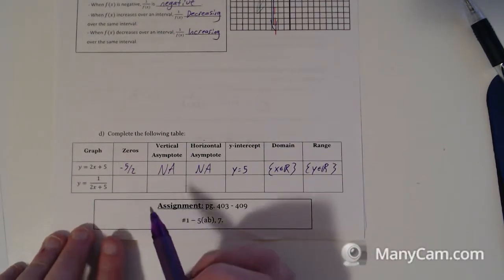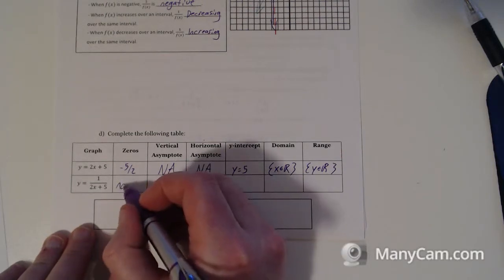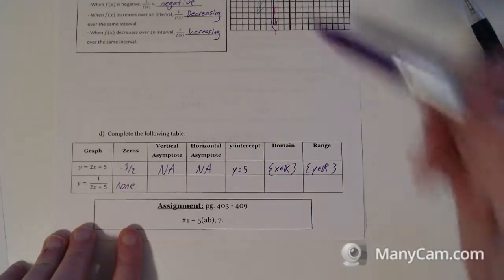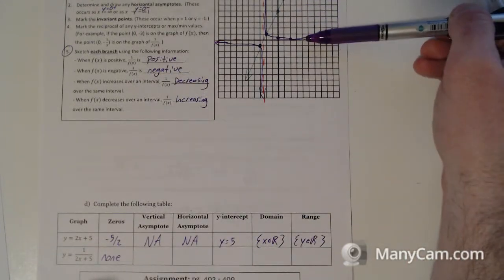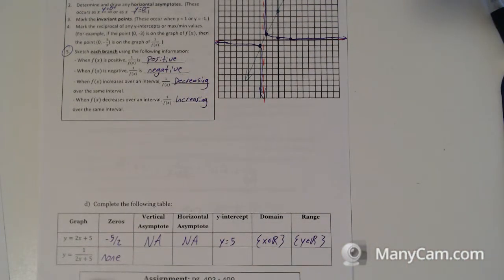This guy right here, zeros do not exist. It never actually hits the x. So I got the graph up here. Never actually hits the x-axis. It will never have a 0.